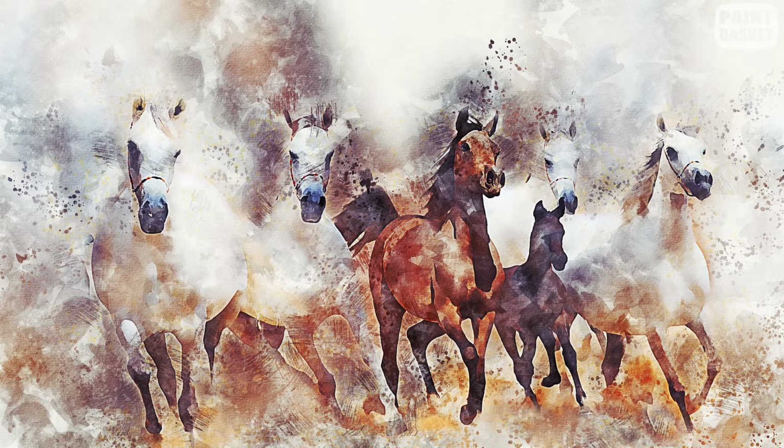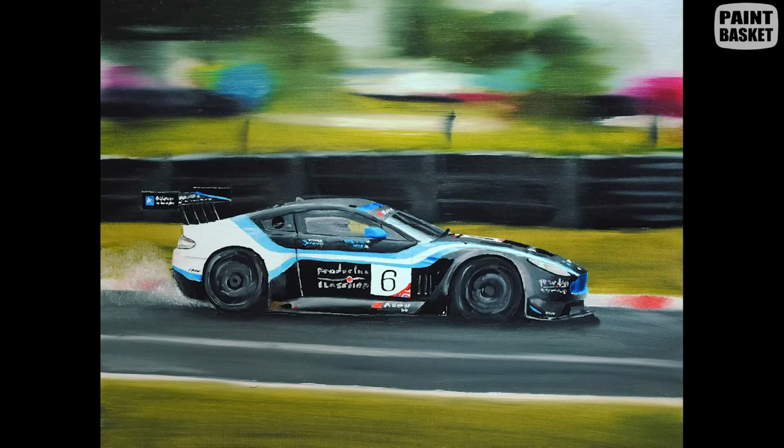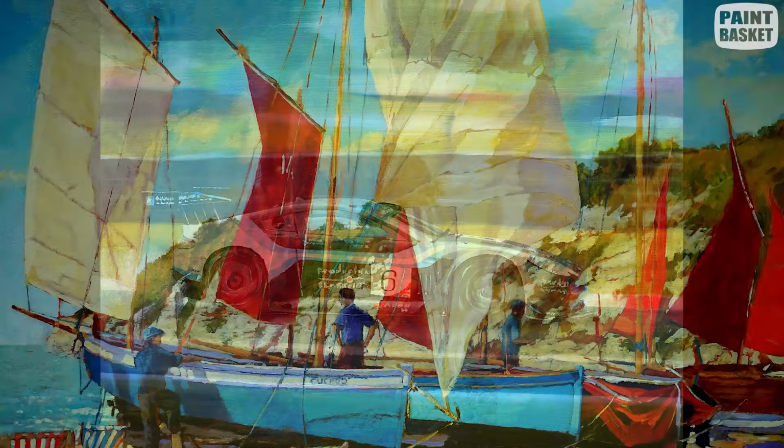Here you can see how the central brown horse doesn't have a motion blur effect, and it's the most defined horse of the lot as well. And as a result, it becomes the focal point in this painting. And in this painting, the racing car is the focal point, so it's painted in full focus. But to indicate the speed of the car, the background and the foreground have been painted with a motion blur.